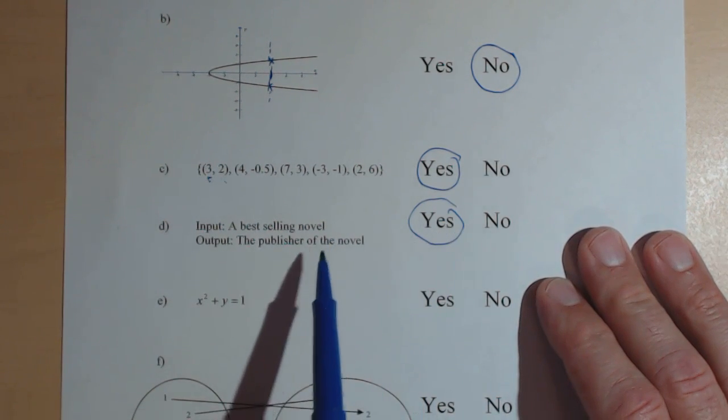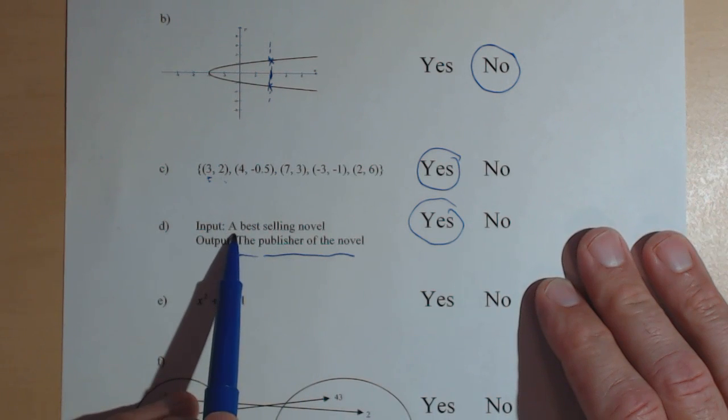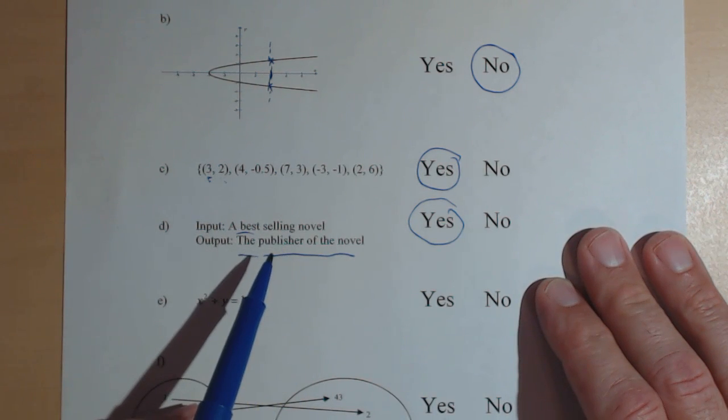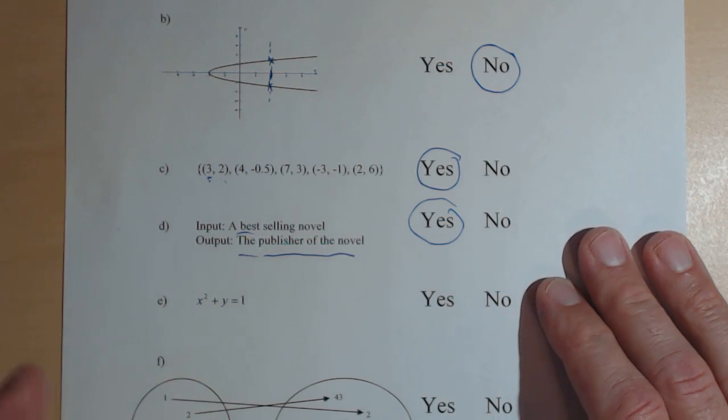And this is one where you can test yourself. What if we reversed? What if we made the publisher the input and the best-selling novel the output? Well, a publisher typically publishes multiple novels, so if we reversed it, it would not be a function.